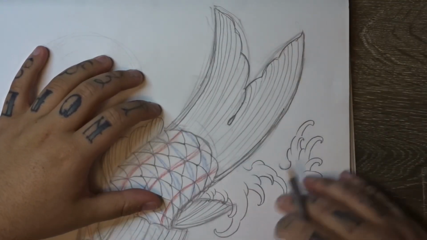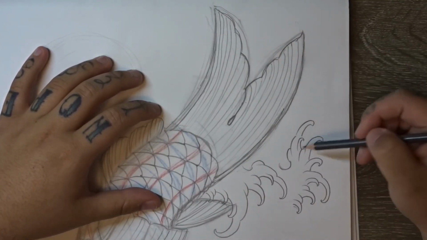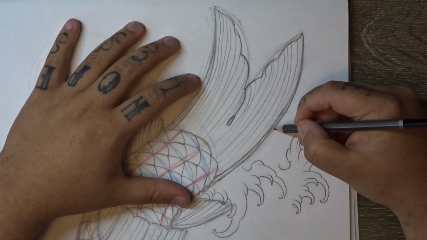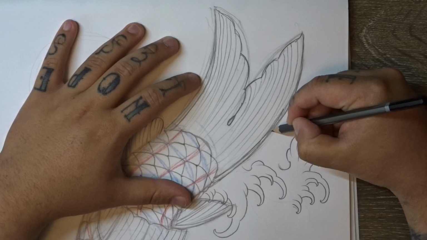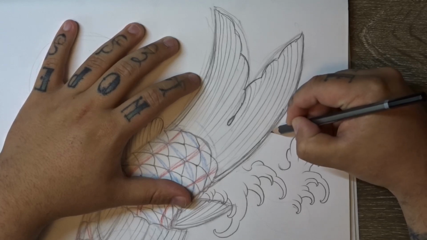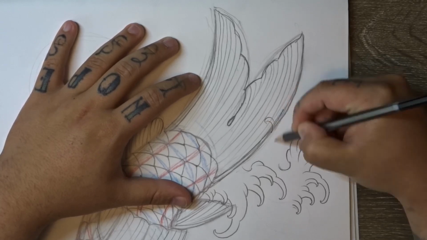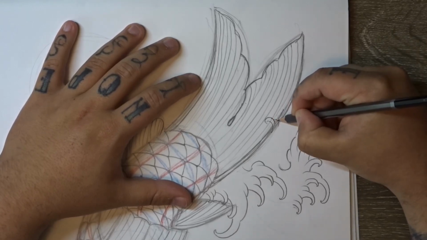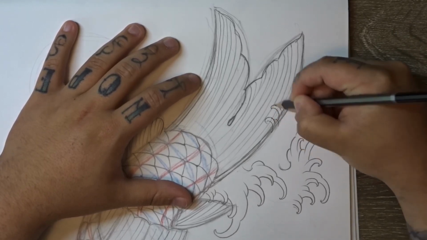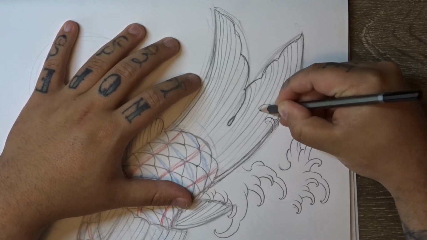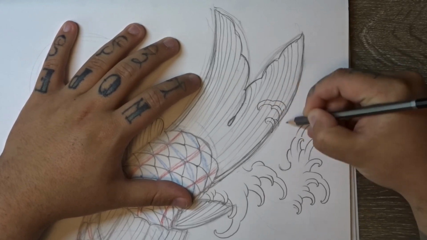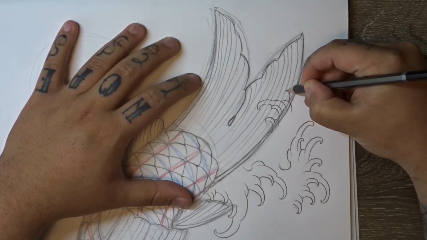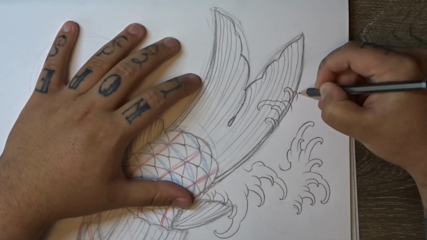Okay, so a little close up on our waves here. We're going to do the last little set of waves here, and you'll begin to see how it all comes together and why it's important to have that structure there. So we're going to come around our tail. These waves actually overlap on top of our tail. Don't worry too much about going over your sketch. It'll all come together in the inking phase of this drawing. So right now we're just drawing on top of our initial sketch.